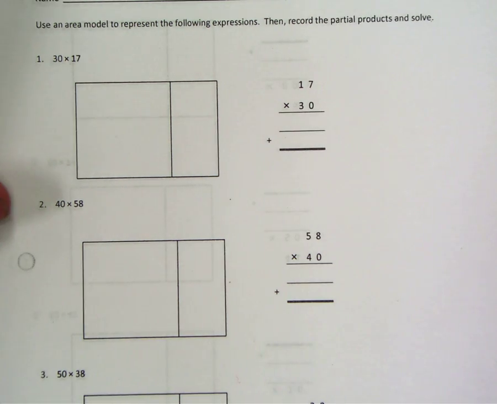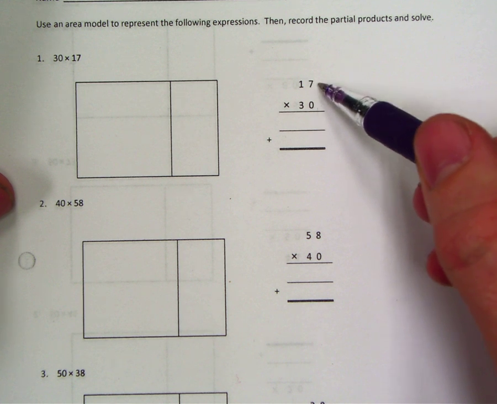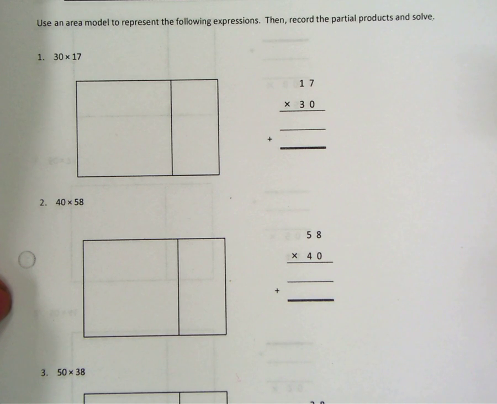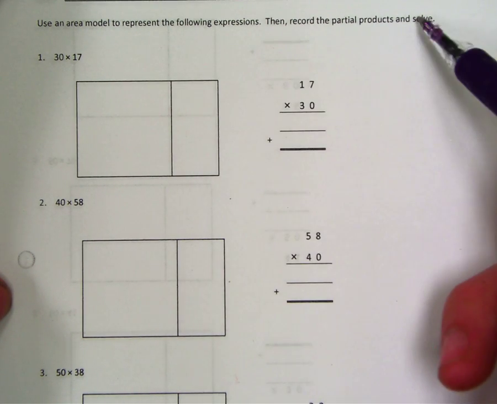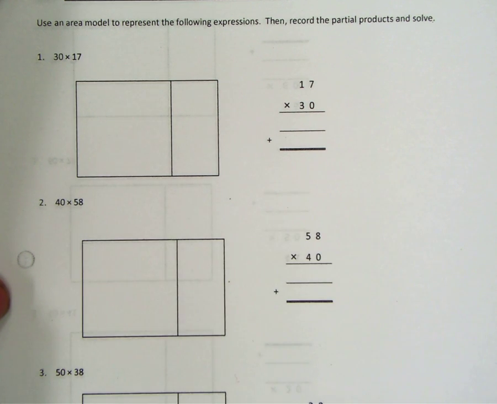Okay, so for today's homework, we were working on multiplying by two-digit numbers, but we're still working on multiples of 10. So today we learned a new strategy using the area model. So we used an area model to represent the following expressions. Then we recorded the partial products to solve. So we did two steps. We have the area model, and then we have the partial products.